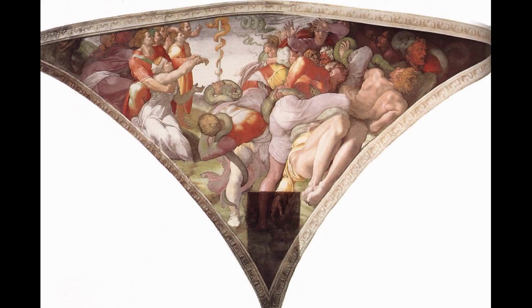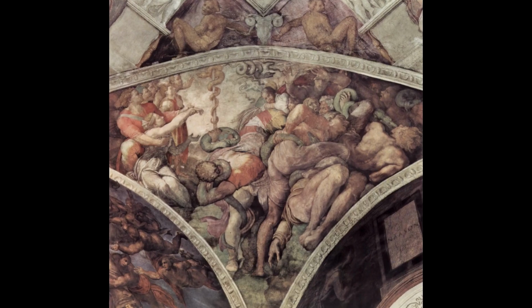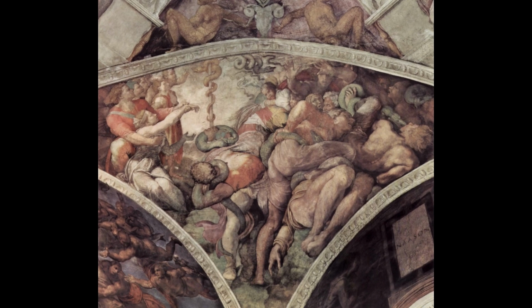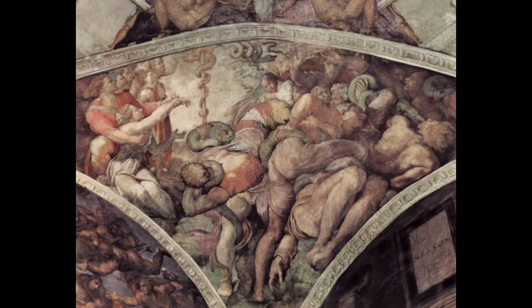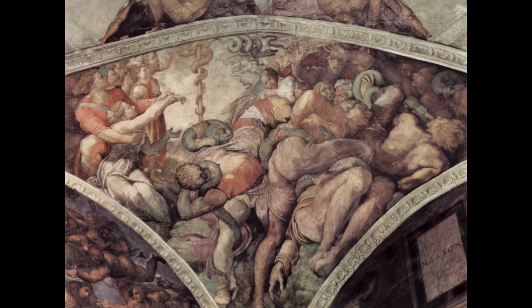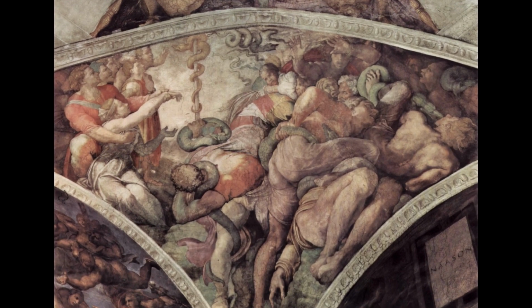This last pendentive took Michelangelo 30 days to complete, and looking at the extremely complex poses and composition, this may not be a total surprise. It shows a scene from the book of Numbers in which the Israelites were complaining to Moses about their hunger and thirst while getting through the desert. God reacted by sending several poisonous serpents who killed many of them.